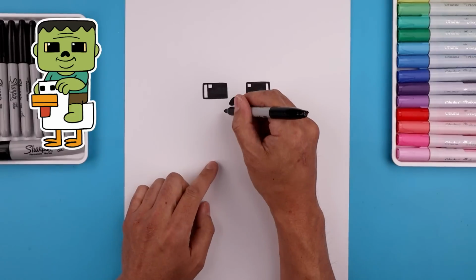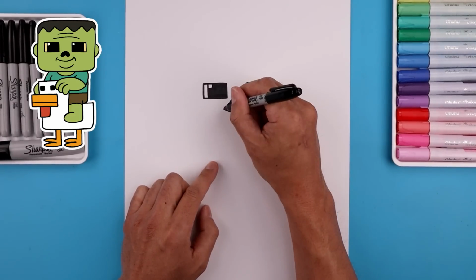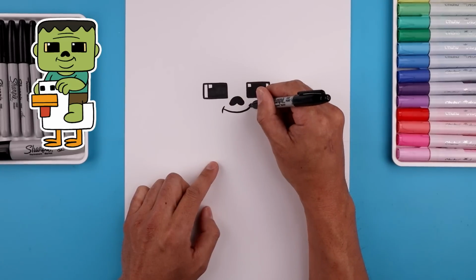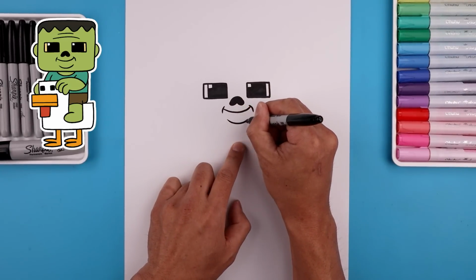Let's give our character a smile. Starting on the left, bend this down, and then up, and then add a bracket on the corners of the mouth. Let's step down, add a small curve for the chin.